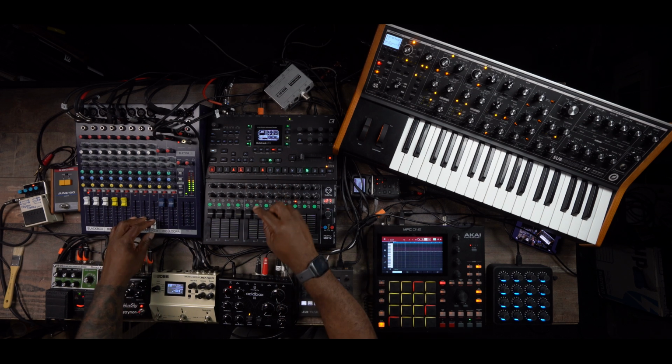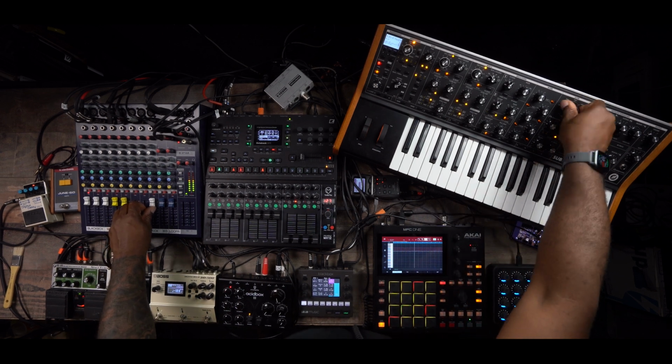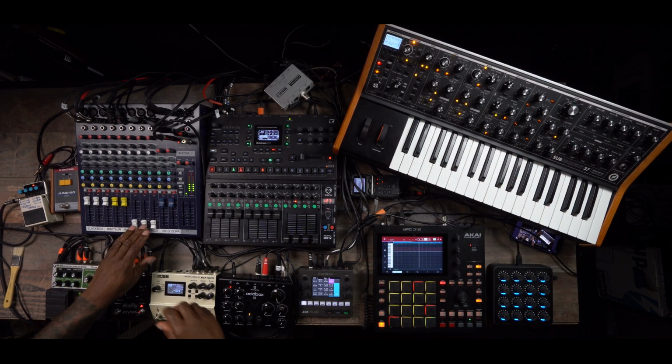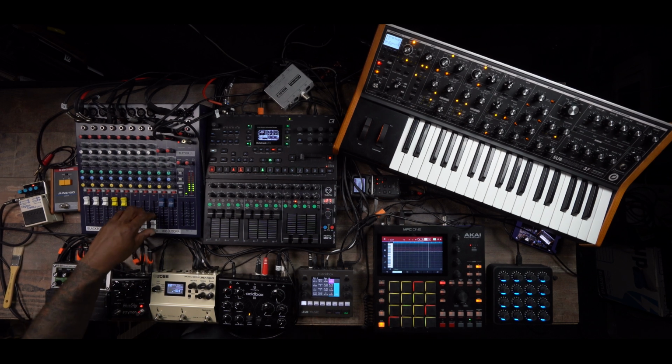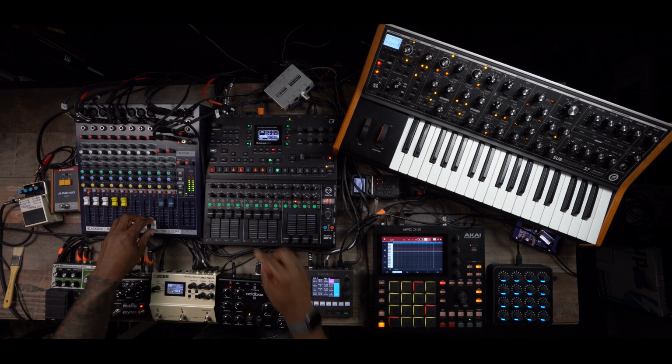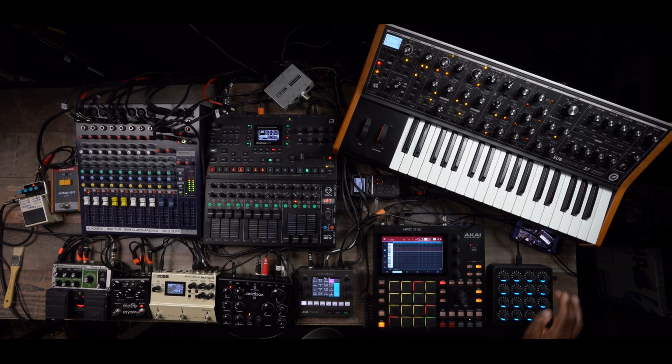See? So this one, that's my Sub 37. One arp coming from the Black Box. And the bass line. Now stick the 4th one in. But very important is to find a hierarchy on what needs to do what, right?